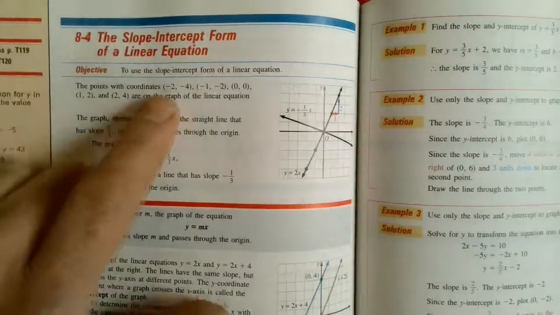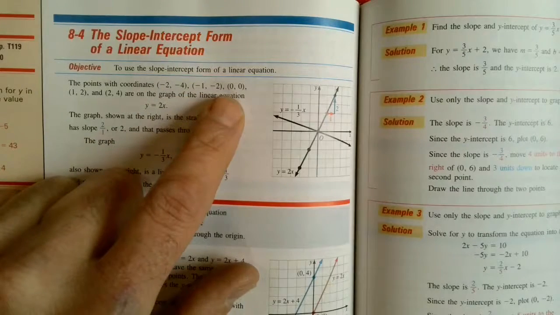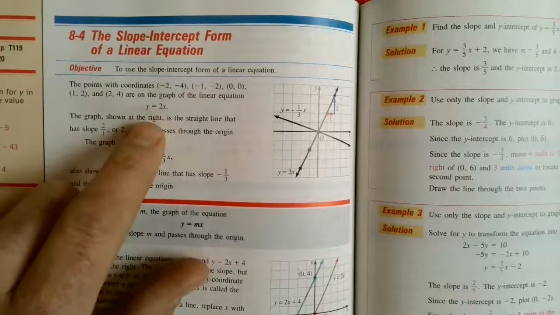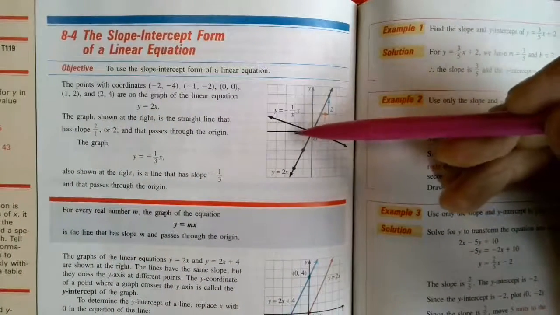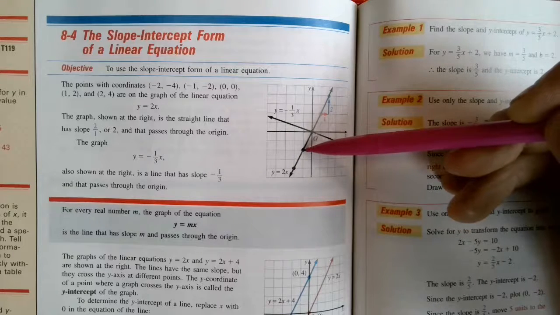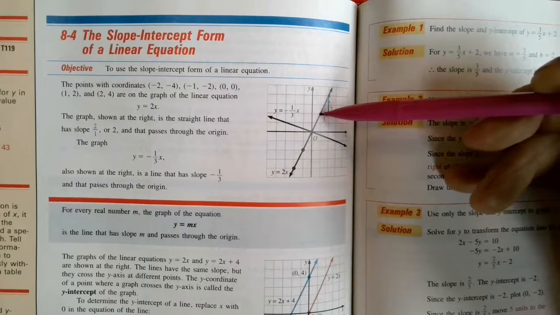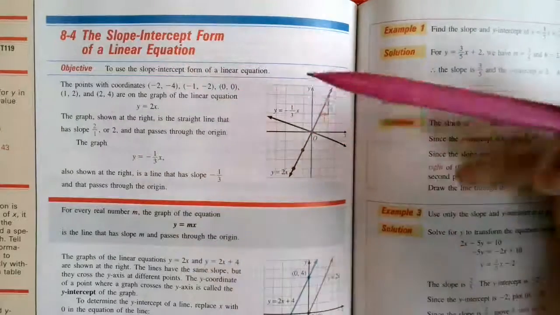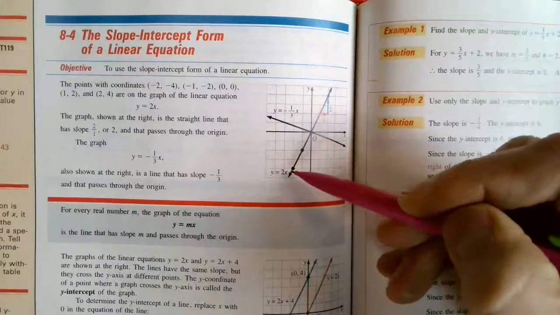Okay, let's look at the book. The points with coordinates (-2, -4), (-1, -2), (0, 0), (1, 2), and (2, 4) are on the graph of the linear equation y equals 2x. Okay, let's make sure we're tracking. There's (-2, -4), (-1, -2), there's that point (0, 0), (1, 2), and (2, 4). So all five of those points are on this graph, and if you draw a line through them, it is the equation y equals 2x.